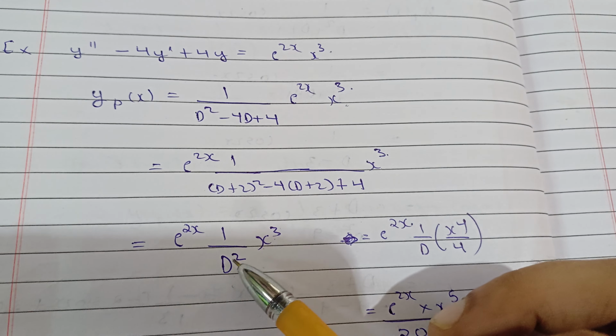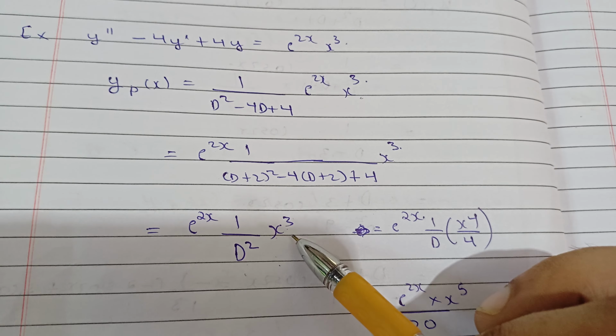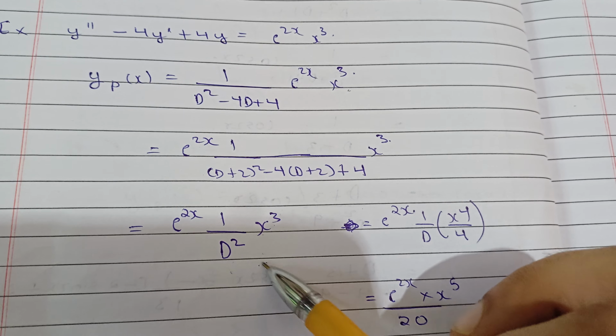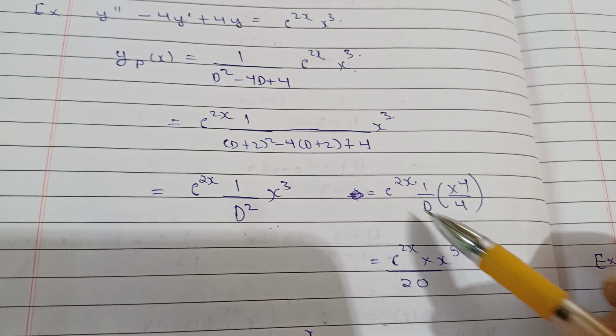I told you 1 upon D is nothing but integral operator. So this will be two times integration of x cube. So it will give you x to the 4 by 4, then x to the 5 by 5 into 4. It will give you x to the 5 by 20, multiplied by exponential 2x. This will be your solution.